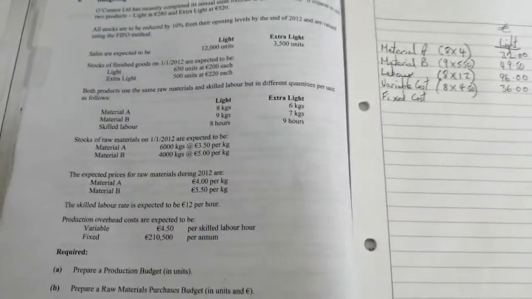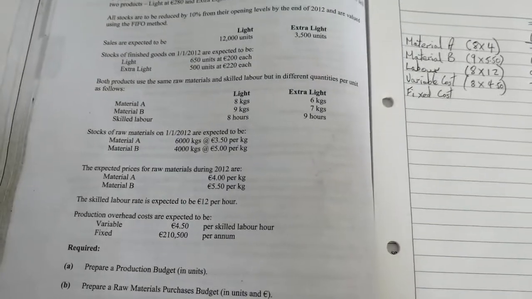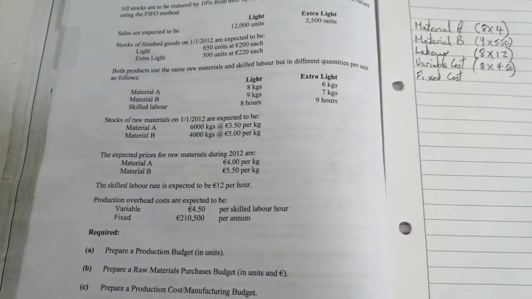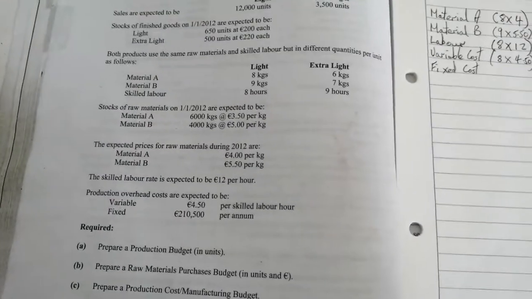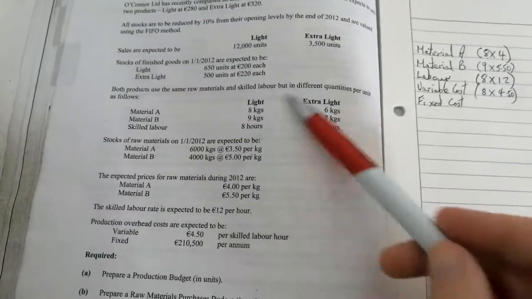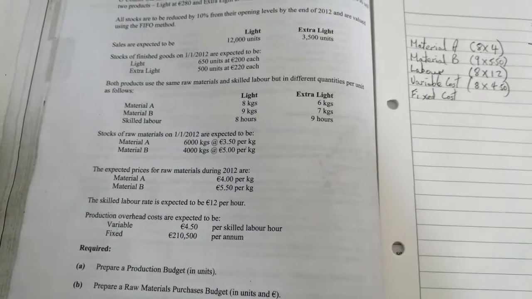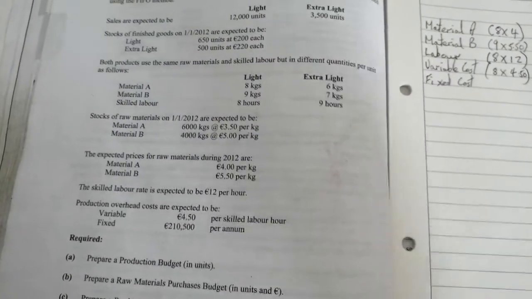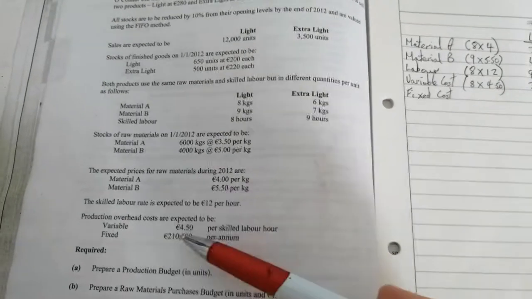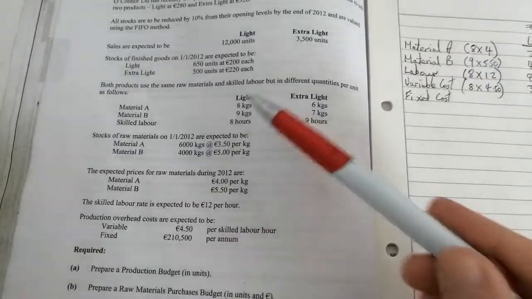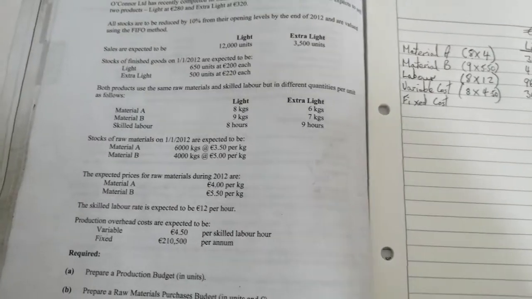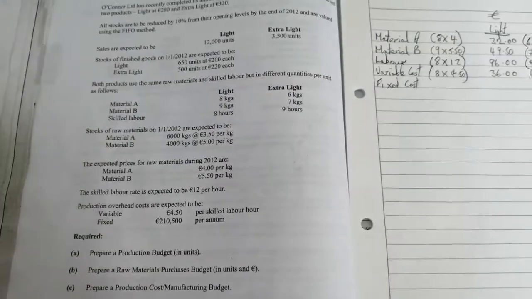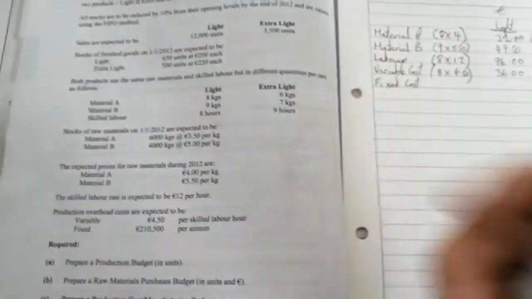So it's really not a fair way of divvying it up. Now, there is no perfect or one best way to divide up this fixed cost amongst the lights and the extra lights. But there are several good ways, and the one in particular that we use for the Leaving Cert is we divide this money up amongst light and extra light based on the number of hours spent manufacturing lights in the factory and manufacturing extra lights in the factory.